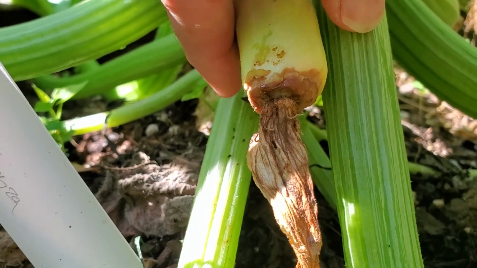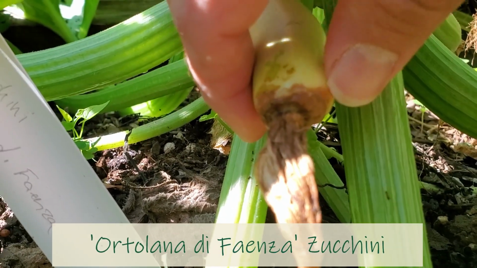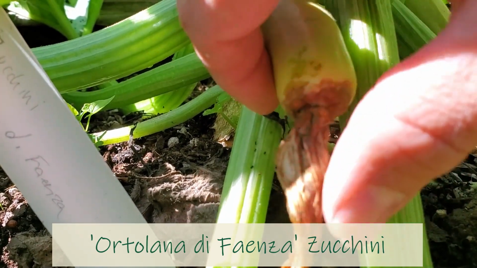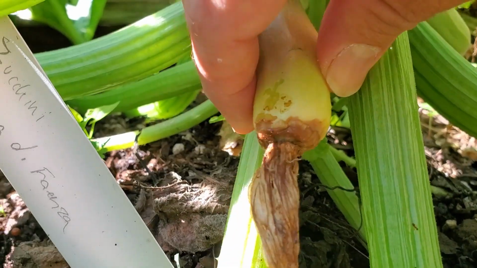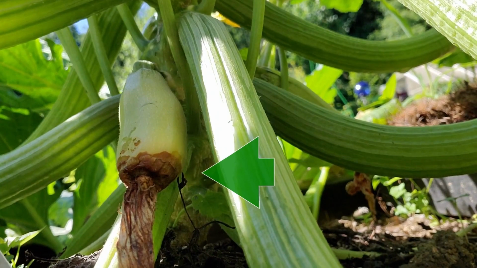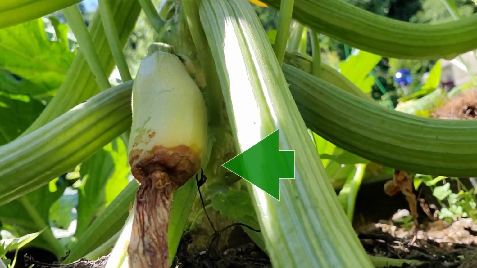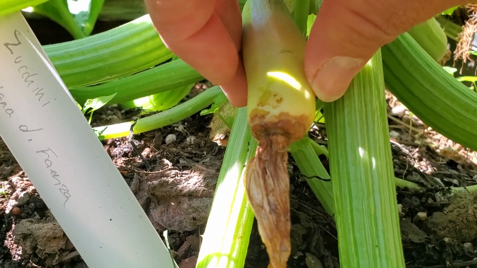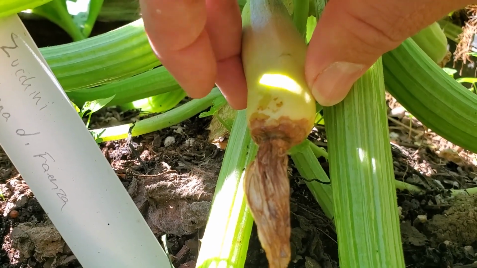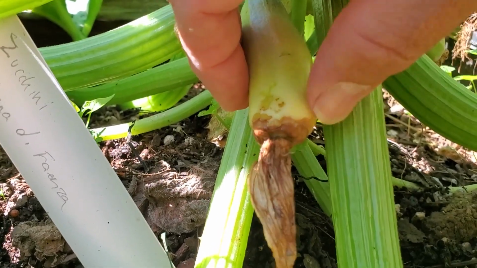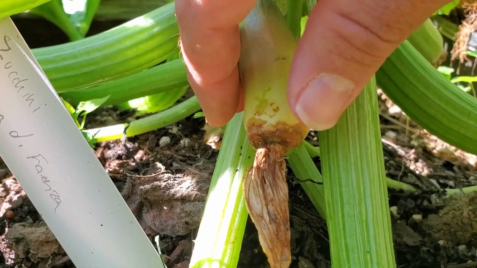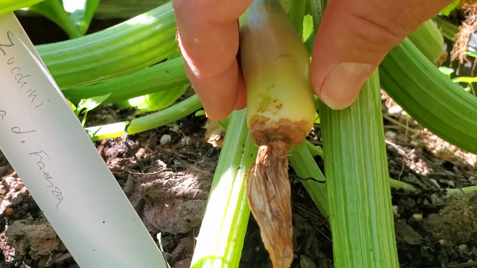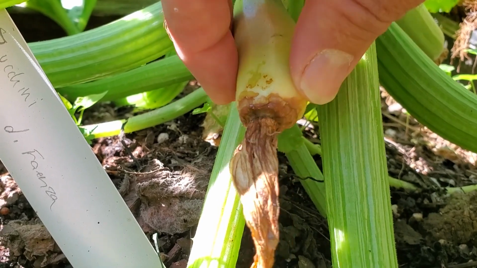So to check out this little zucchini right here, you'll notice on the end of the fruit, this blossom end right here, there is some rotting happening, and that's why it's called blossom end rot. Now, blossom end rot is caused by a calcium deficiency in the fruit. Calcium is used by the plant to create the cell walls that form the basic structure of the fruit. And when it doesn't have the calcium going to it, those cell walls fail, and so does the formation of the fruit.